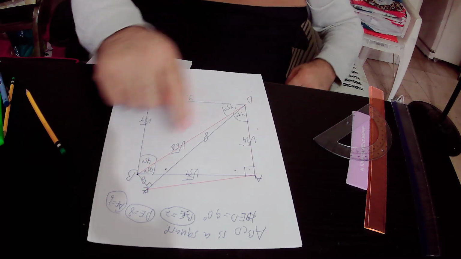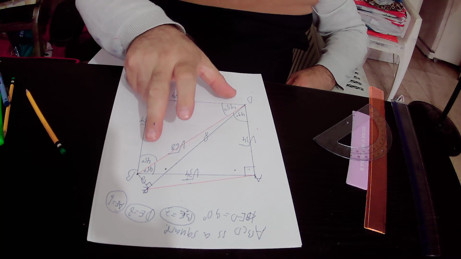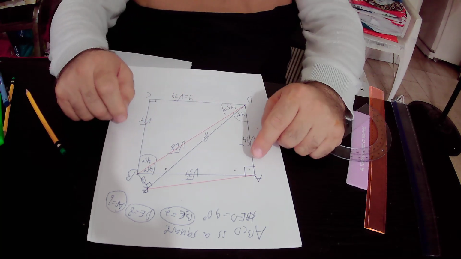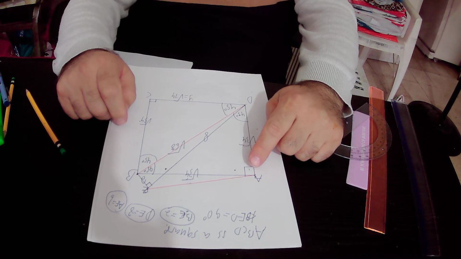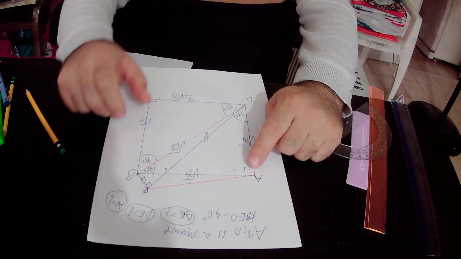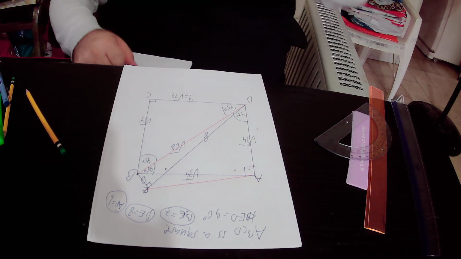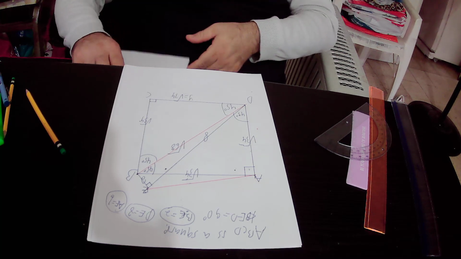Angle DEB is a right angle and it subtends or rests on line segment DB. And also we have angle DAB, this angle that also rests on the same line segment DB. Therefore, I will write it down.